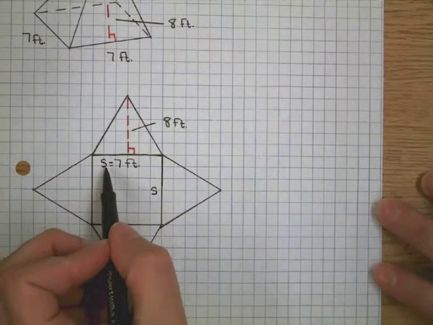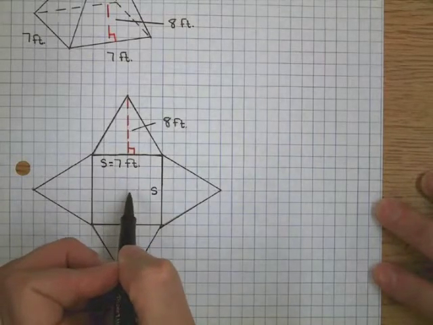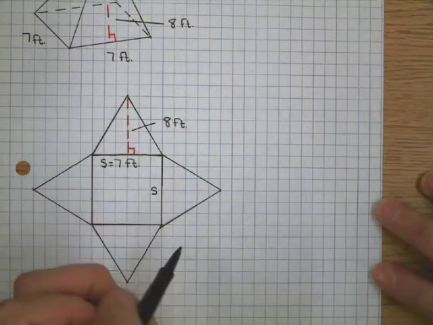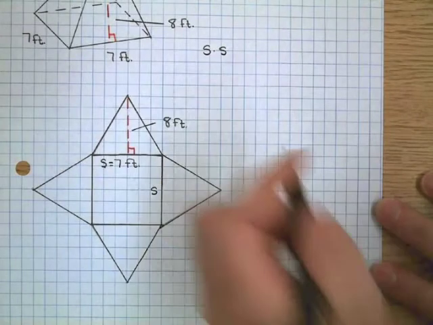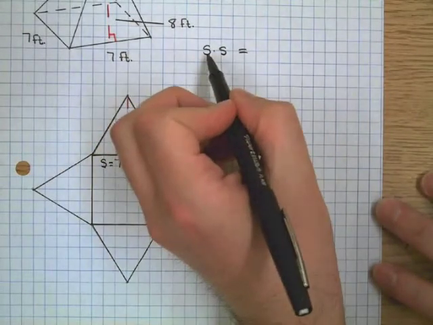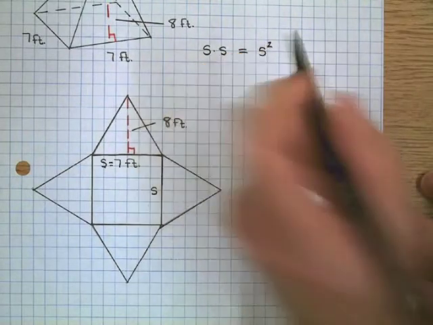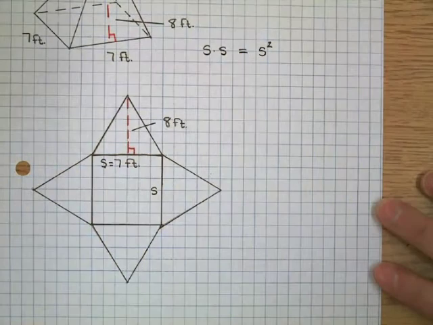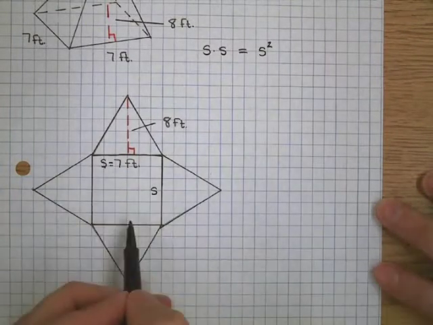So the area of this shape would be length times width, or one side times another side. I'm going to write that up here. Whenever I'm multiplying the same thing by itself, I can also think of that as squared, or to the second power. So I can think of this as side squared. That gets us the area of the square.